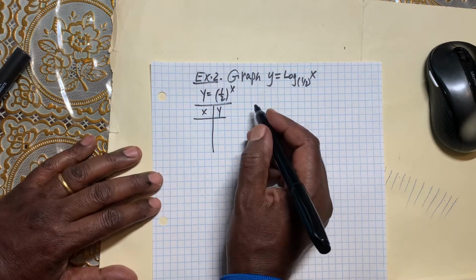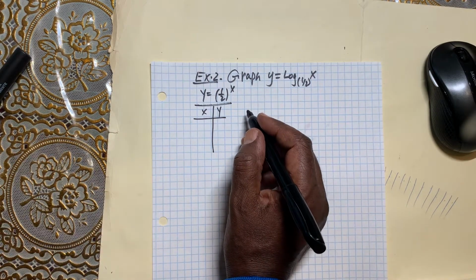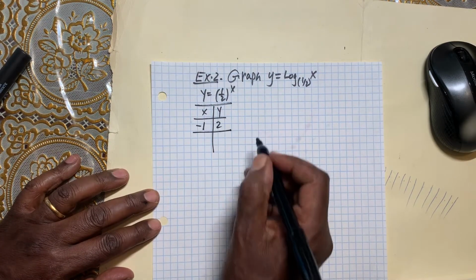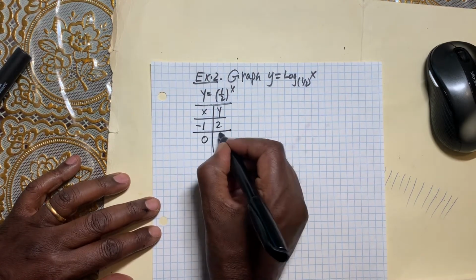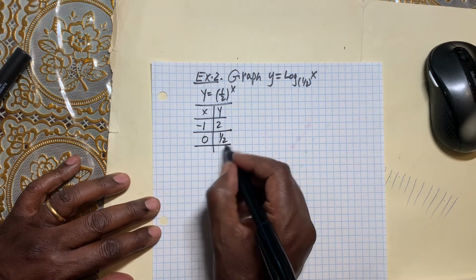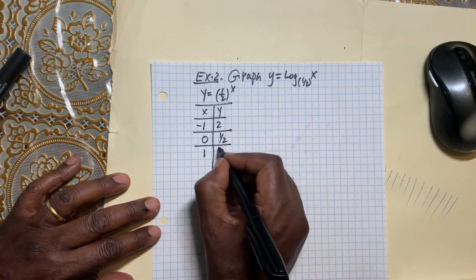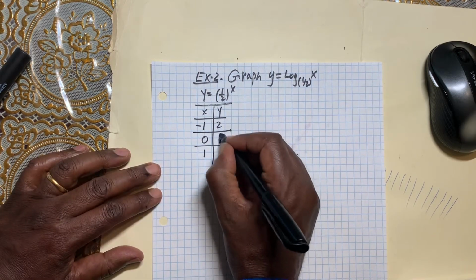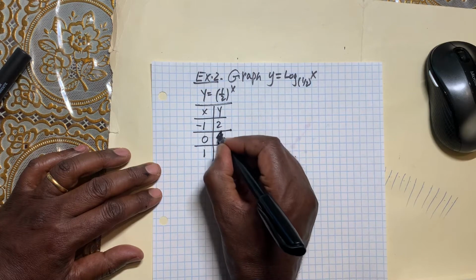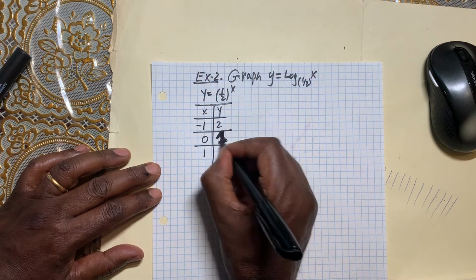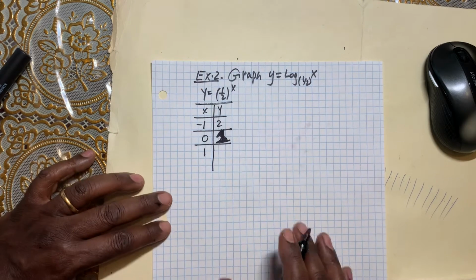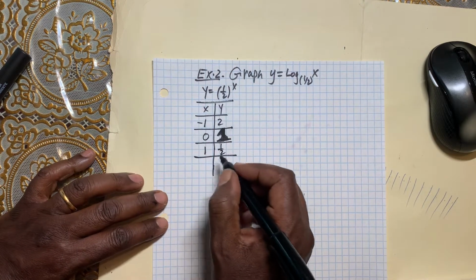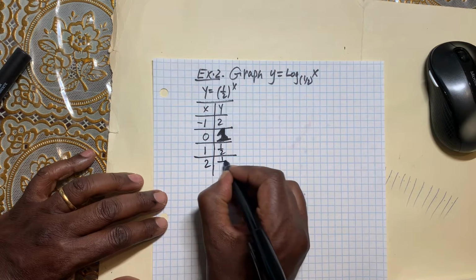So you take that value. If x is negative 1, it will be 2. If x is 0, it will be 1, because half to the power of 0 is 1. When x is 1, it will be half. And when x is 2, it will be 1 over 4.